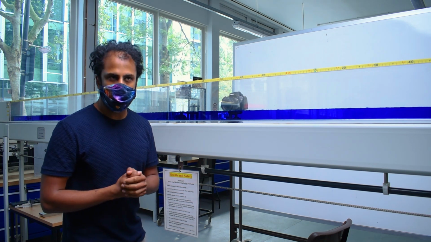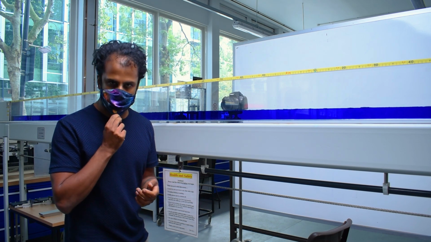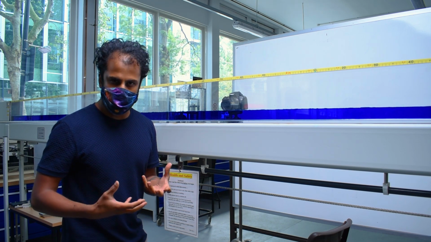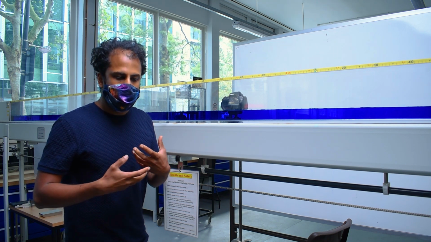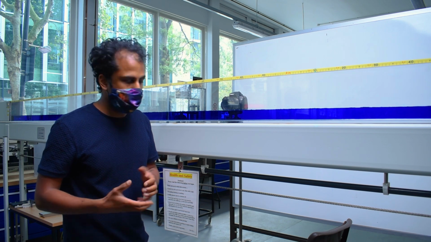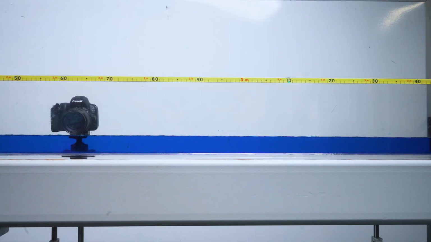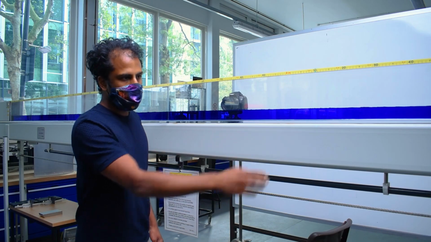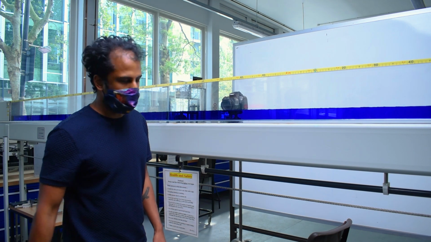Right, welcome back. So this is coursework 1, and this is the actual flume that we're going to be working with. So this is the flood lab. We're talking about what the forces on structures are when they are under flood. So what we've got here is a recirculating flume. It's discharging a constant flow velocity down this channel, recirculating it back. So we have a nice controlled flow.